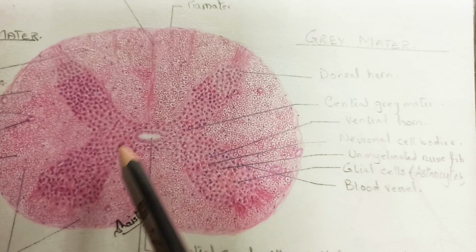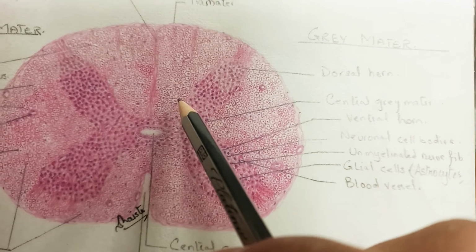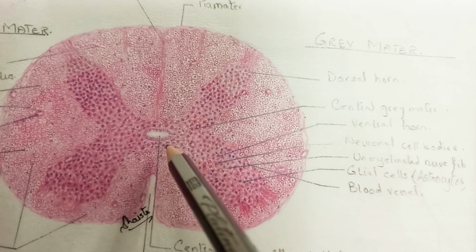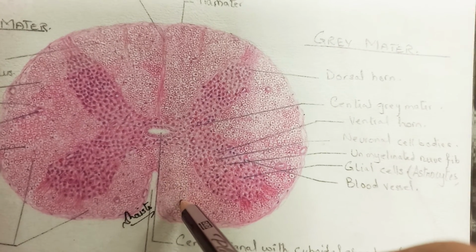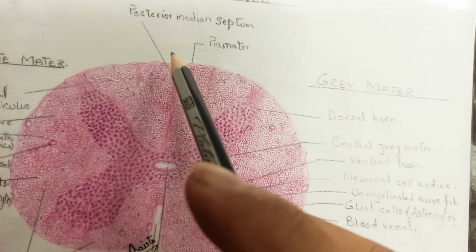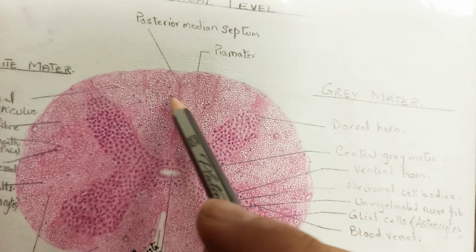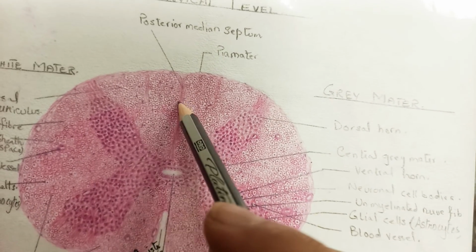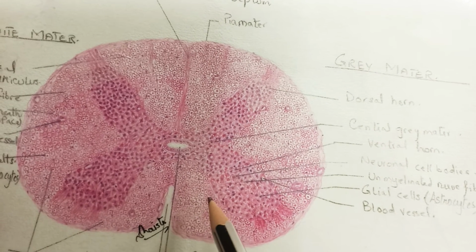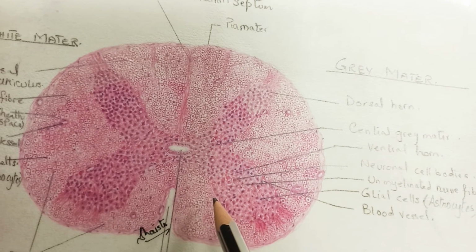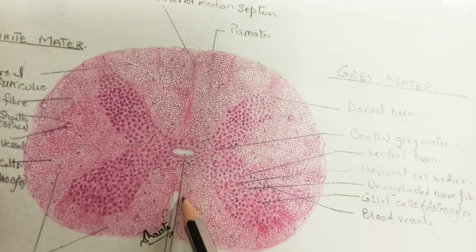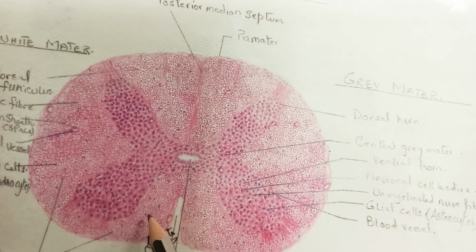Now we will discuss the white matter. In the white matter we have posteriorly the dorsal white column and anteriorly the ventral white column. Where is the dorsal white column present? It is present between the posterior median septum and the dorsal horn on each side. Similarly, the ventral white column is present between the ventral horn and the anterior median fissure on each side.